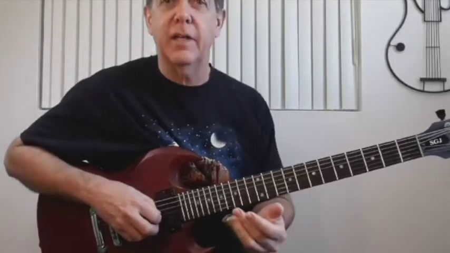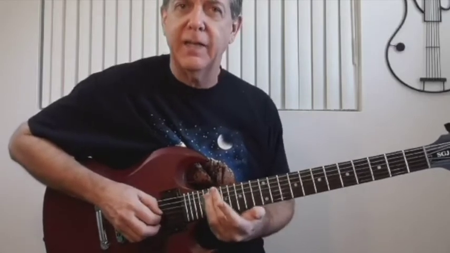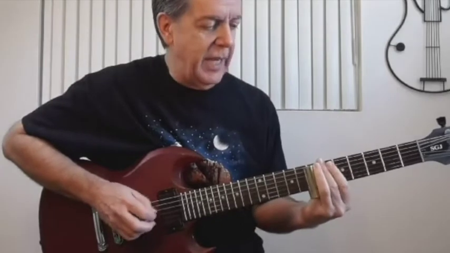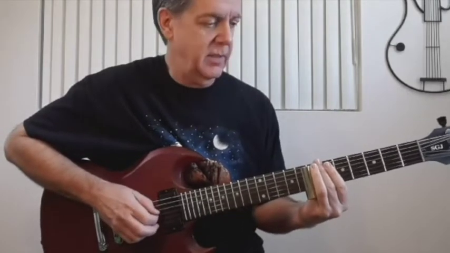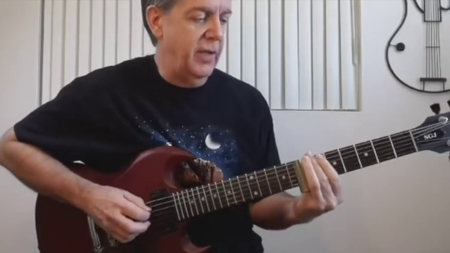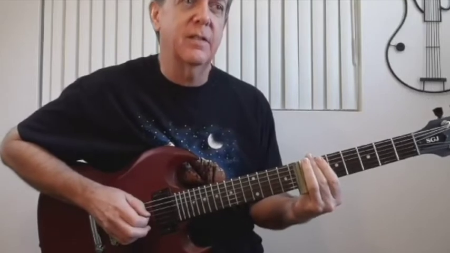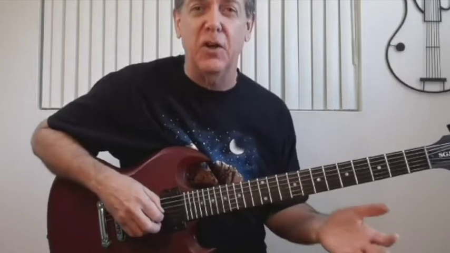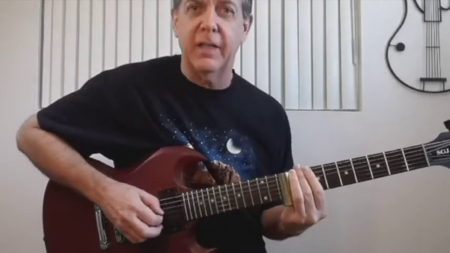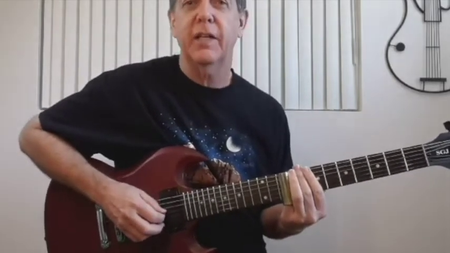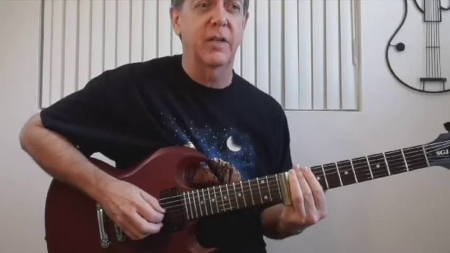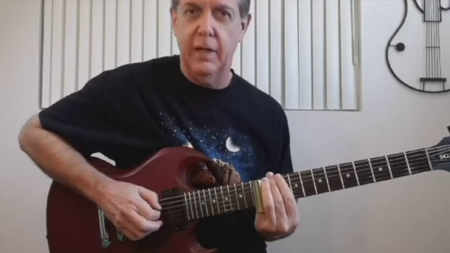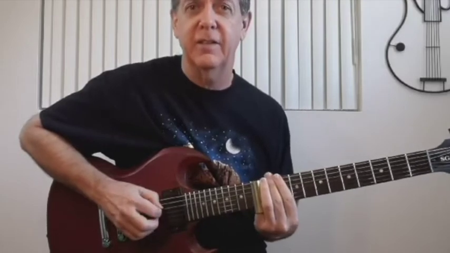And the next lick, you might remember, was up high on the neck. This time it's going to be down low. D, C, A, D. That was 7, 5, 7, 7. At this point, the introduction is over, and now Gary is going to continue to play the slide guitar during the vocals by sliding back up to the G as the singer begins to sing.